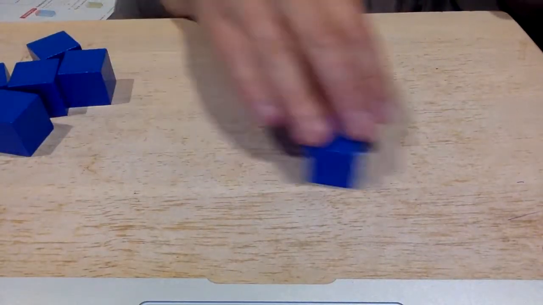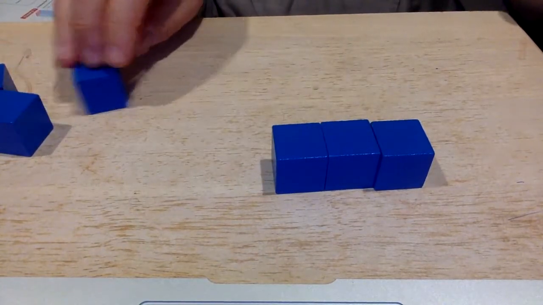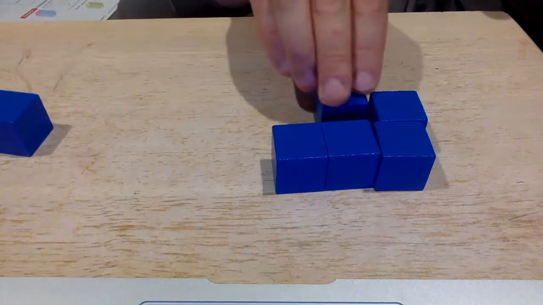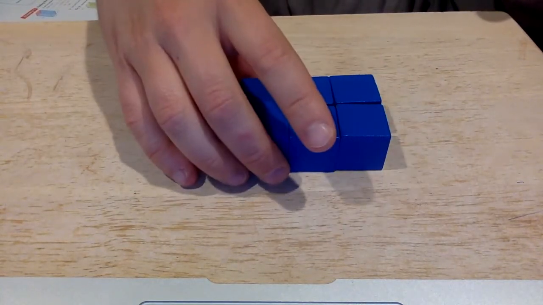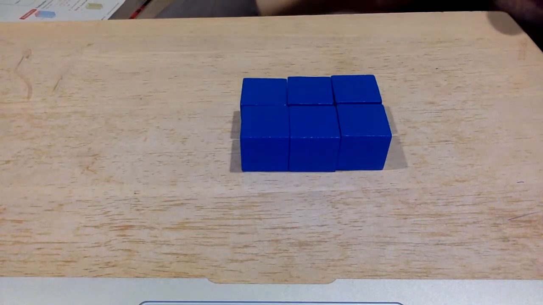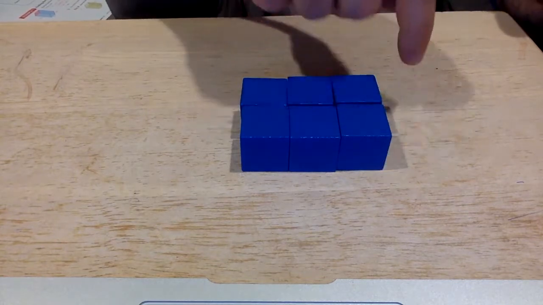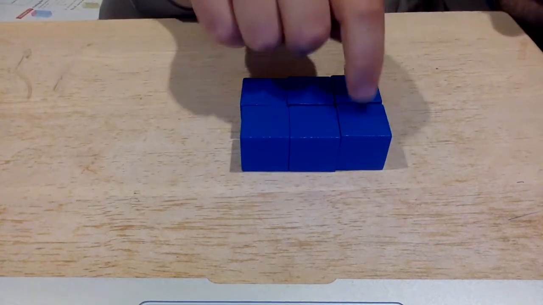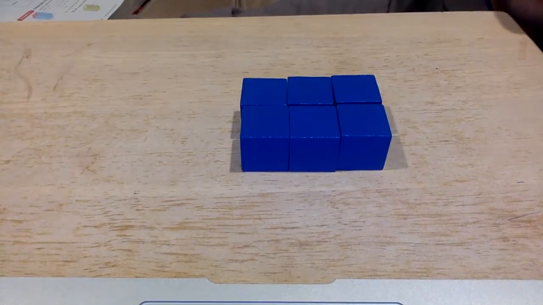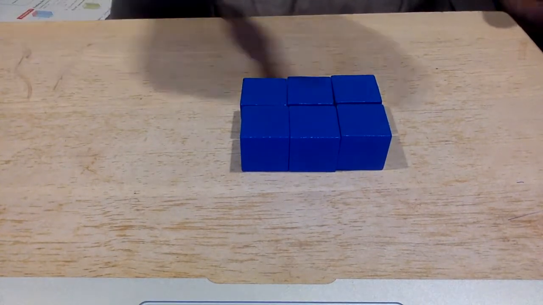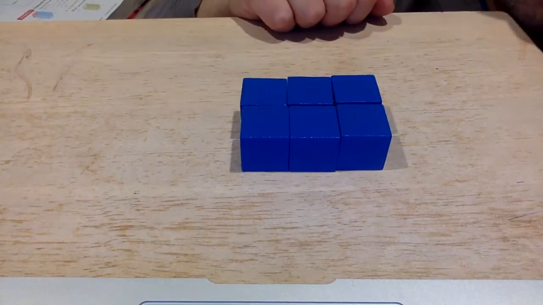If you take a look here, I'm going to take these cubes and I'm going to build something. What does this look like to you? It looks like a rectangle, right? We have a length and a width. It's 2 by 3. And we know the formula for area of a rectangle is length times width. So the area of this would be 6 cubic inches.